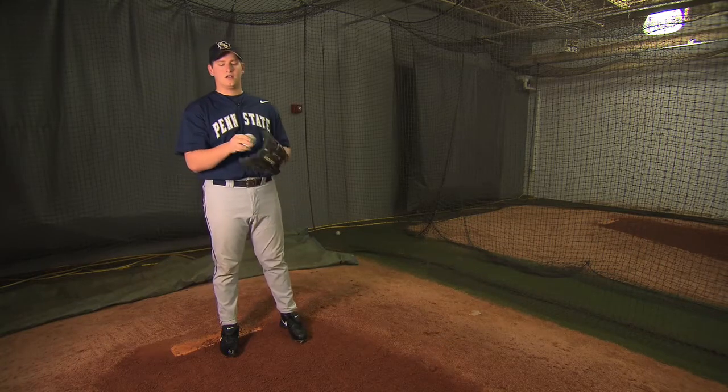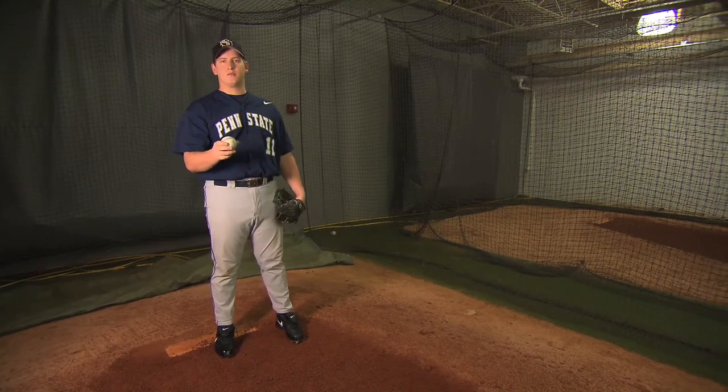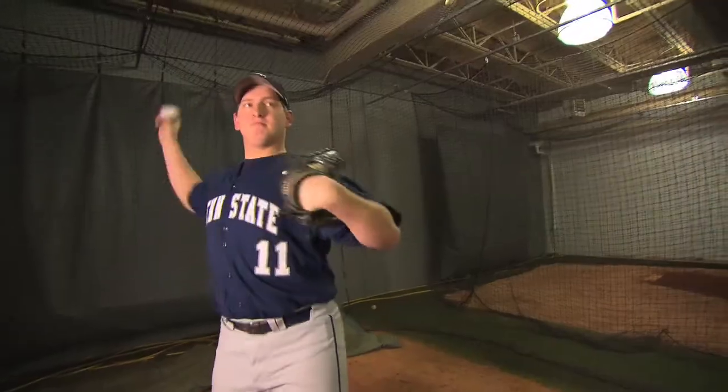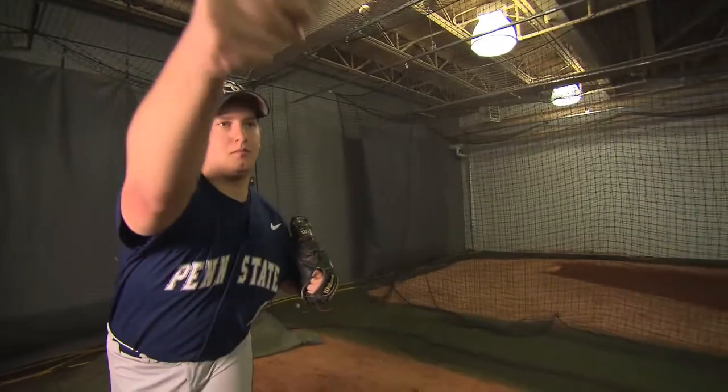All right, slider, it's basically the same grip. Some people change it up. I use the same grip for both. It's basically just a change in what you do with your wrist or your fingertips.